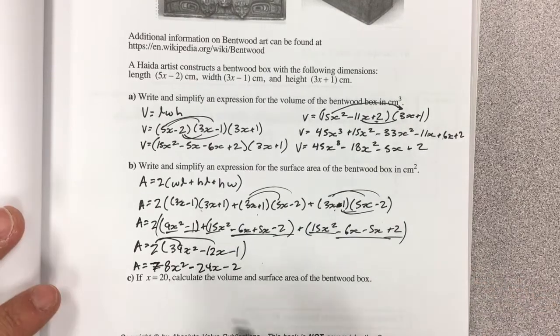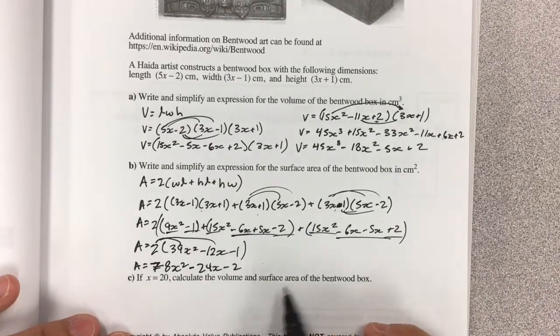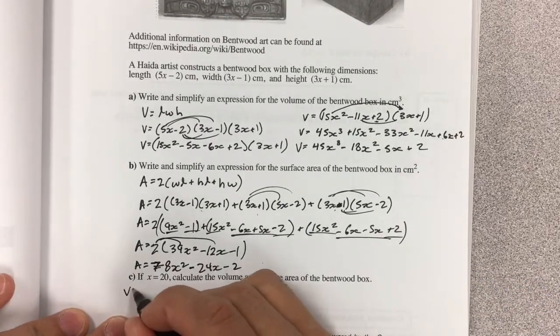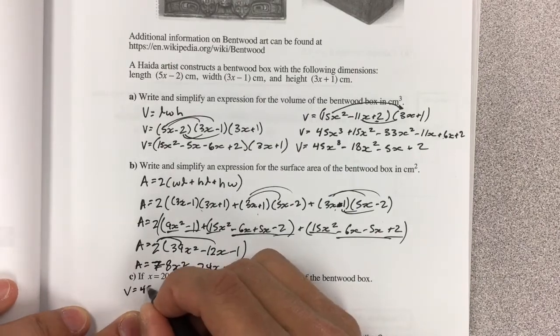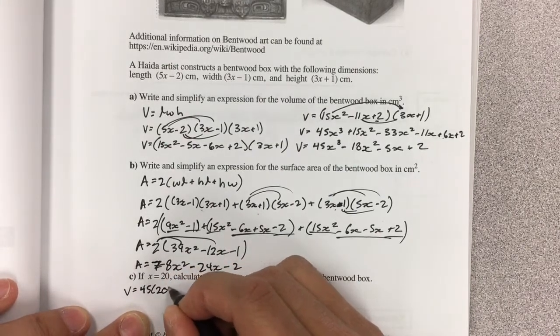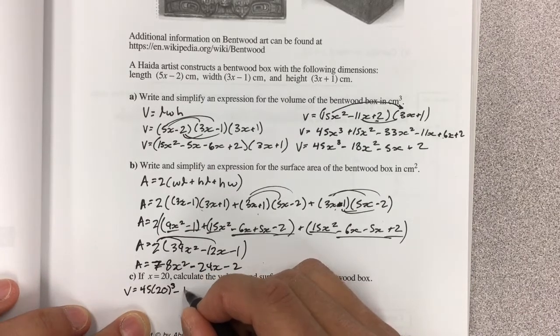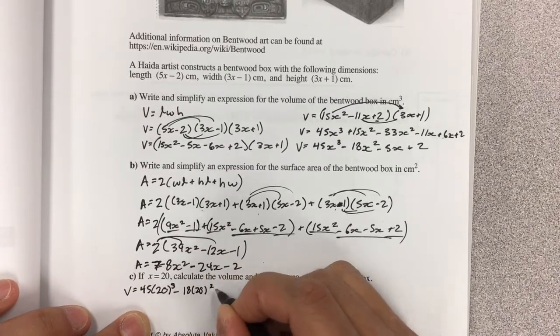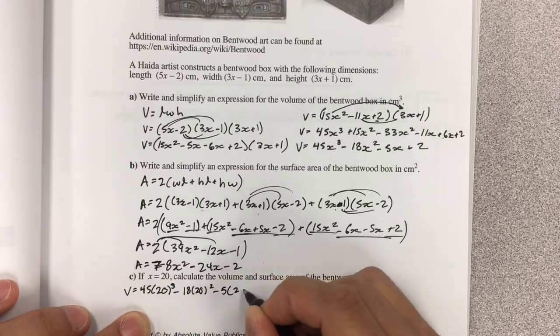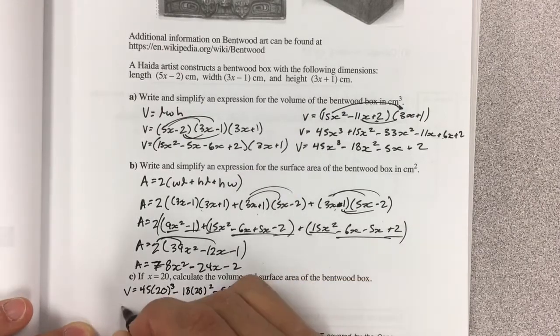Now, if x is equal to 20, we want to calculate the surface area and the volume of the Benedict box. So in my original expression, we had 45 times 20 cubed minus 18 times 20 squared minus 5 times 20 plus 2.